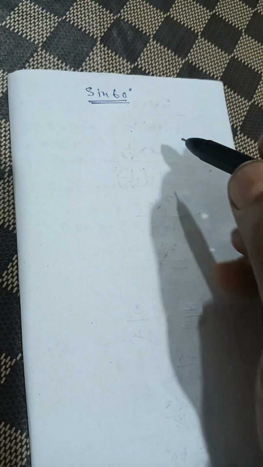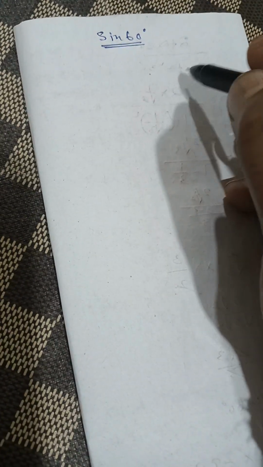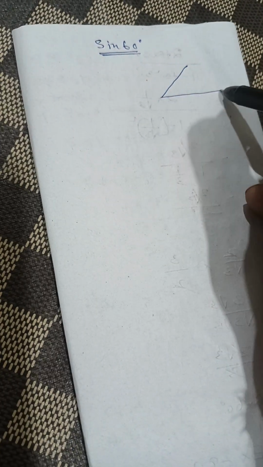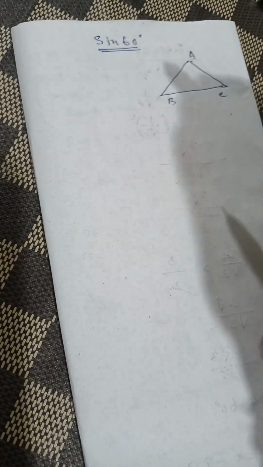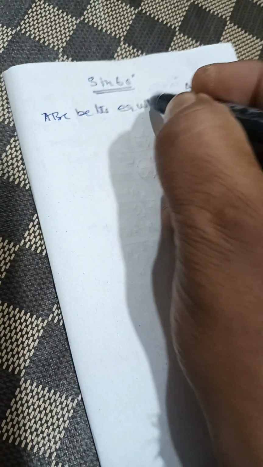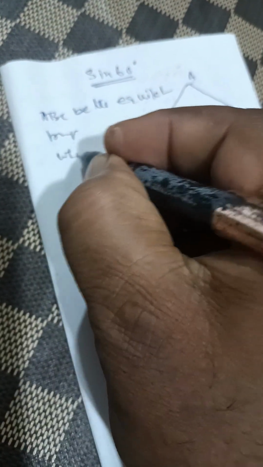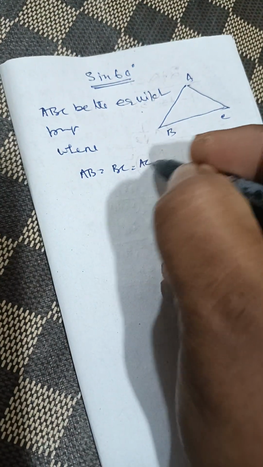Another thing is left, that is how you can find geometrically the value of sin 60 degrees. It is like the previous one. Here also you have to consider one equilateral triangle. You write ABC is the equilateral triangle where AB equal to BC equal to AC.